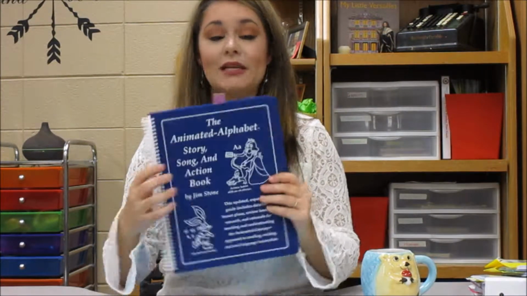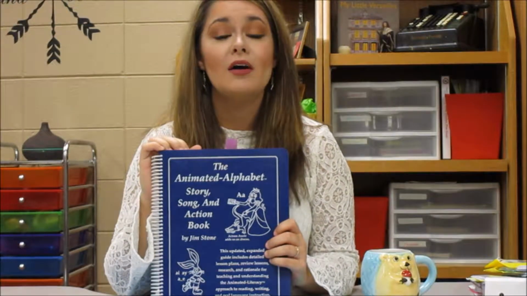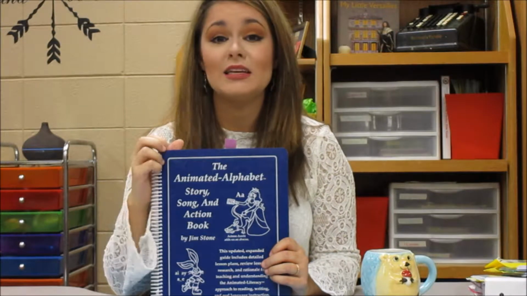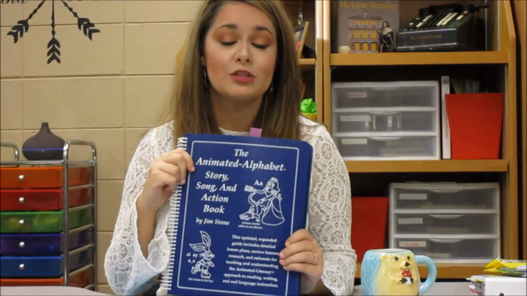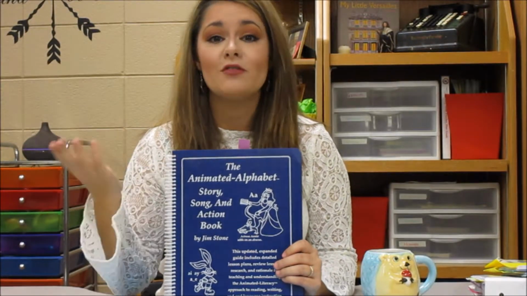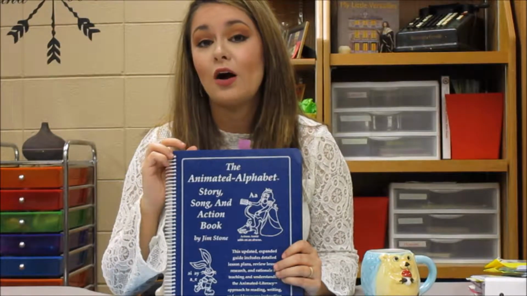So the way that I do this program may not be the way that it was intended, because I've never been formally trained on animated literacy. What I've done is I basically went and I bought this book and one other, and I bought the CD of the songs. And I found that you don't really need the CD, and I didn't need the other book. I only need this book to be able to do the program that I'm going to show you how to do today. And I have basically just taken it and ran with it the way that I best knew how.